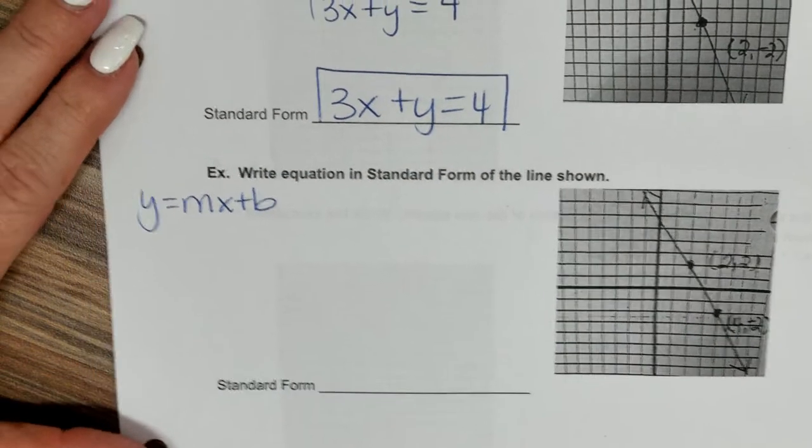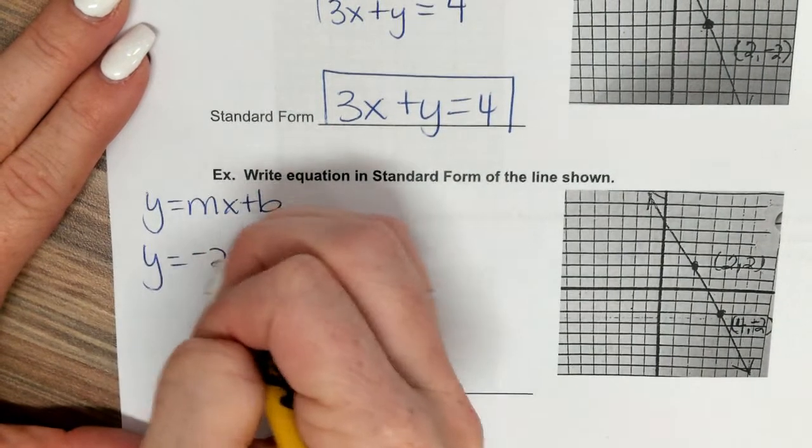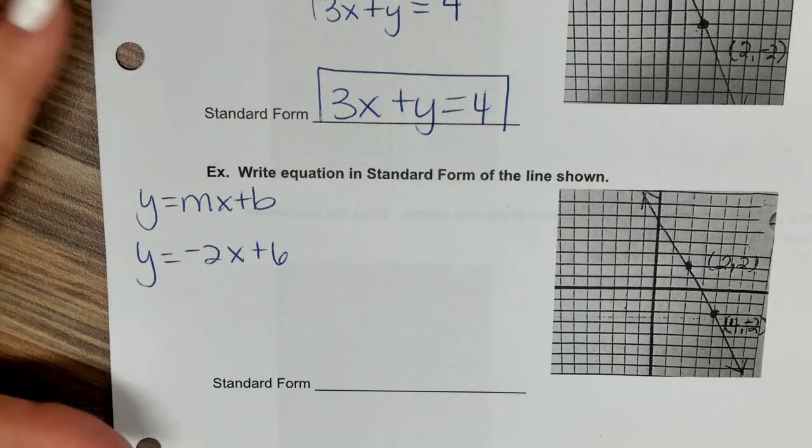What'd y'all get for your mx plus b? Y equals negative 2x plus 6. Good. All right, now go rearrange it.